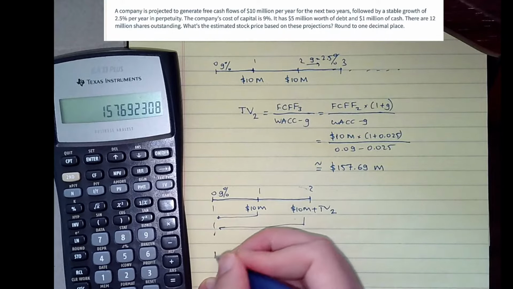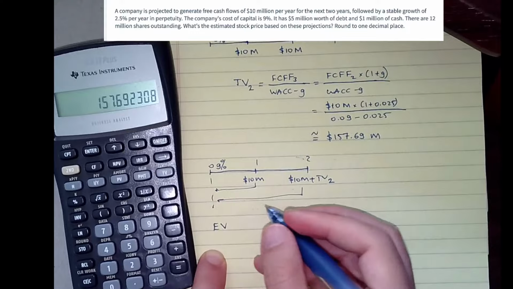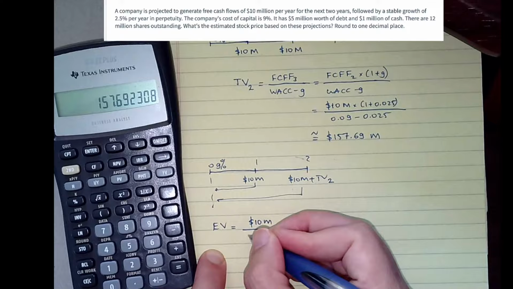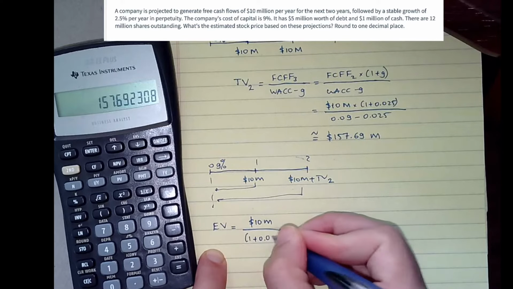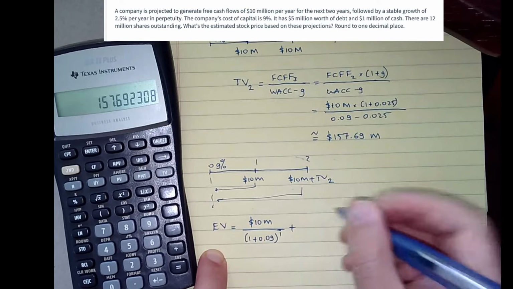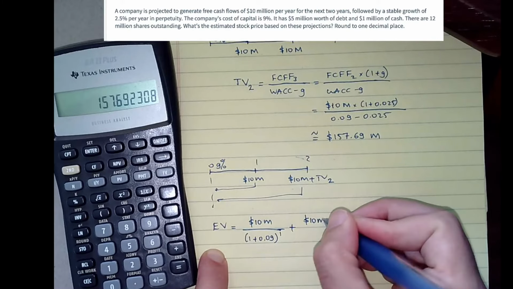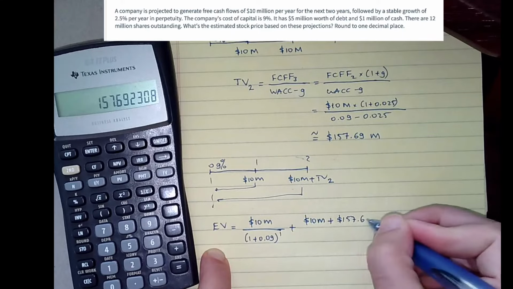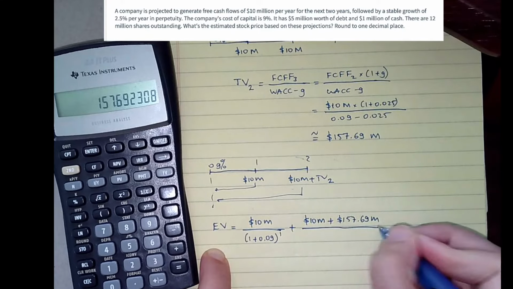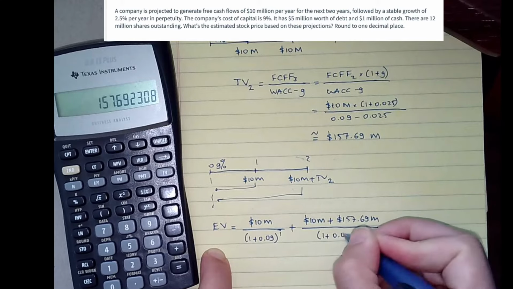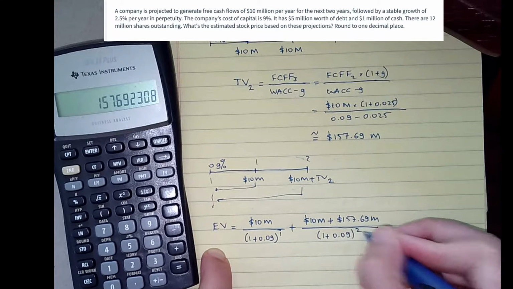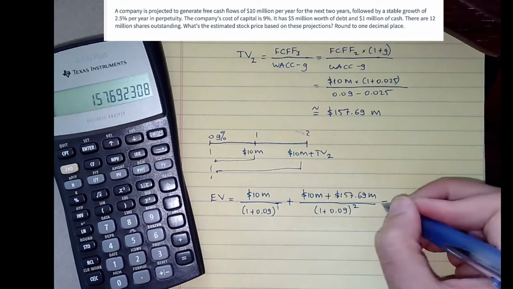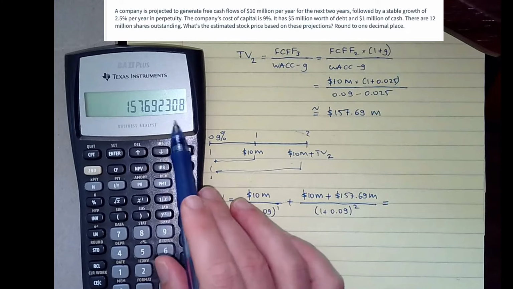And that is going to give us the enterprise value of this company: 10 million in 1 year, discounted at 1 plus 0.09 for 1 year, plus the 10 million from the second year, plus the terminal value we computed above, 157.69, together discounted at 1 plus 0.09 raised to 2, discounted for 2 years, right? So let's see what this is. We already have the terminal value in the calculator here.